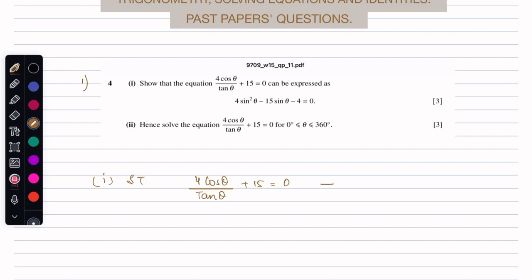This equation can be expressed as 4 sine square theta minus 15 sine theta minus 4, which is equal to 0. So what we can see here is that the equation, which was initially in terms of cosine and tan theta, should get converted to sine theta, a quadratic equation having sine as the trigonometric ratio. So it's 4 cos theta over tan theta plus 15, which is equal to 0.